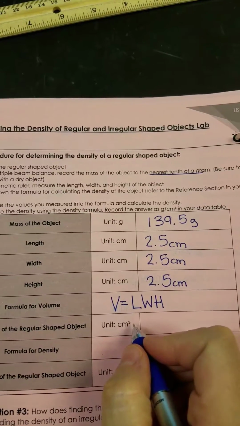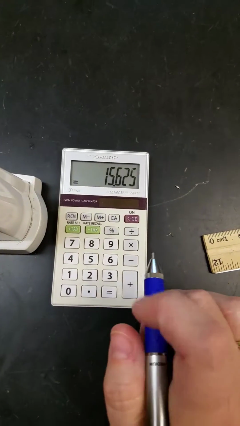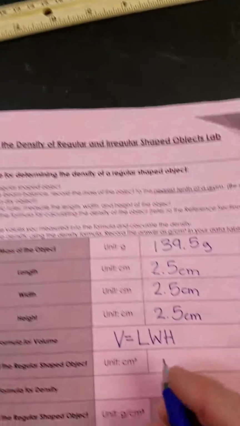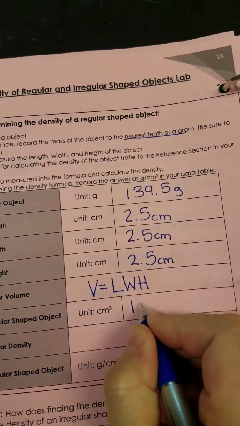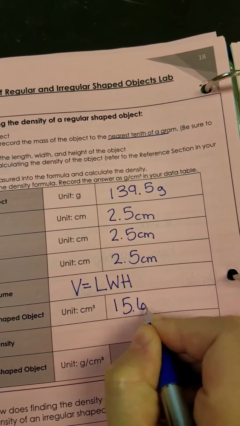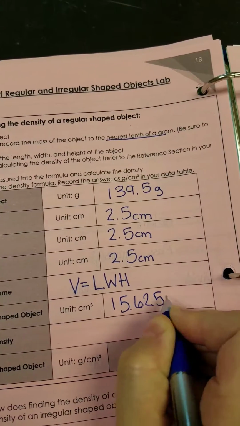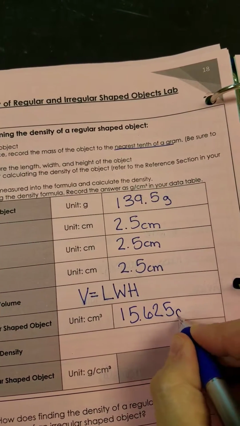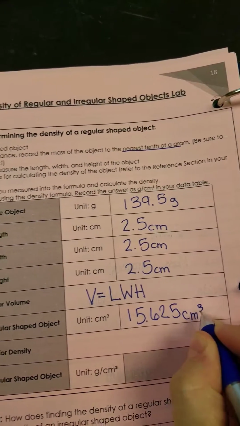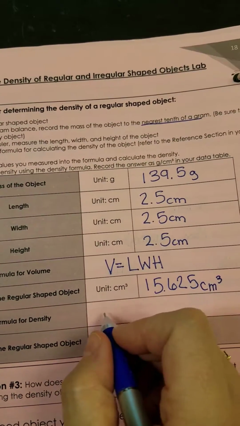And then let's find our answer. That is going to give us 15.625 cubic centimeters. Centimeters cubed. Now they want to know, what's the formula for density?